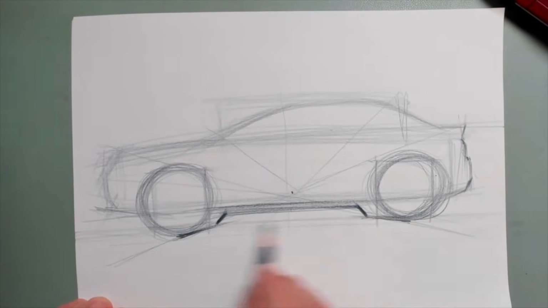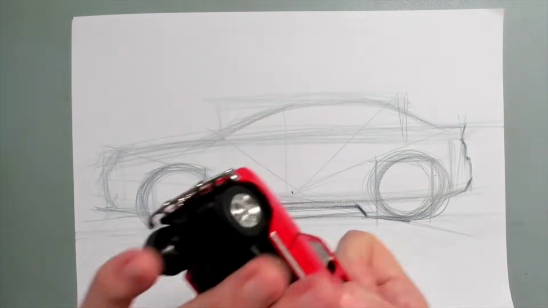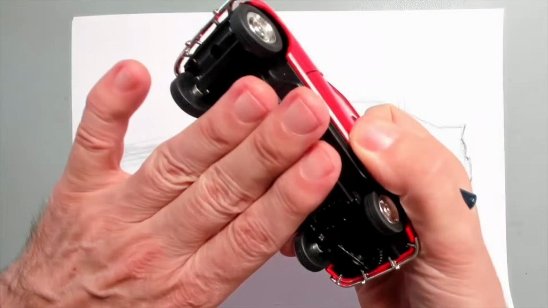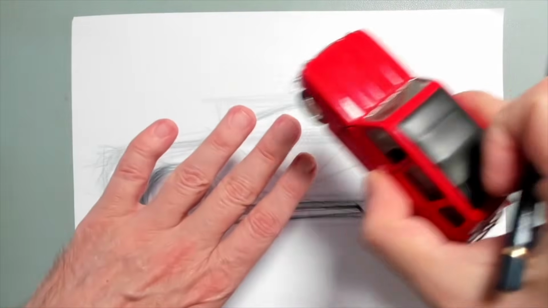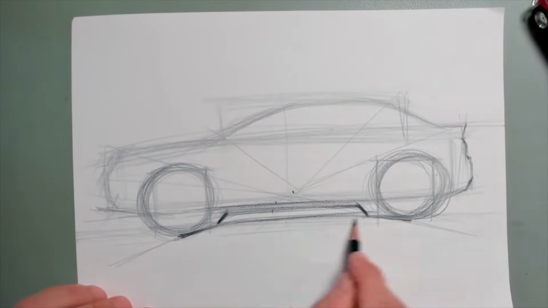This is the perspective line. So this is the ground, but I need also the shadow of the car on the ground. So it's from this point to this point. All this surface will be onto the ground in shadow. It's a cast shadow.